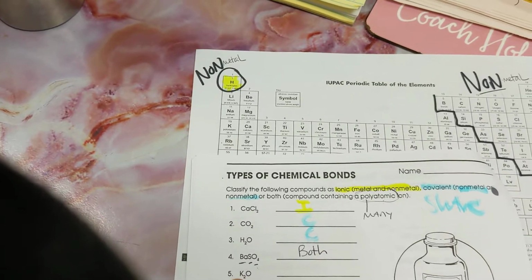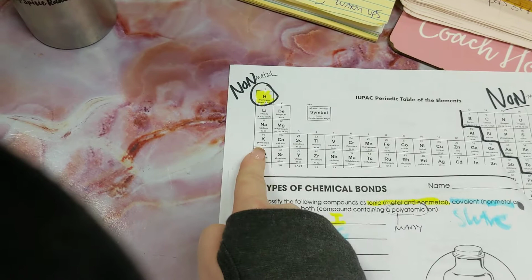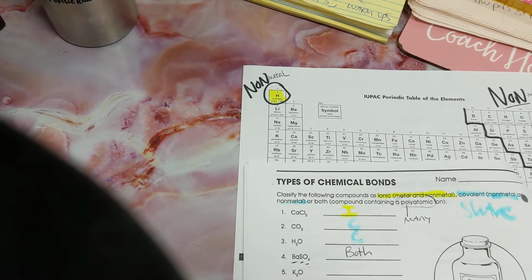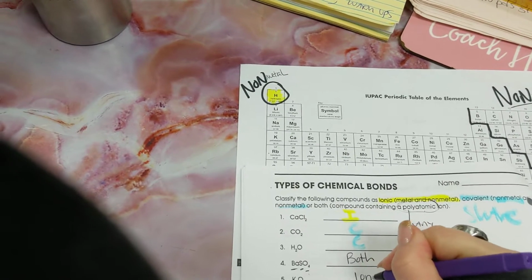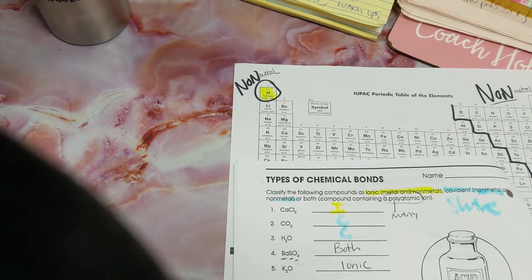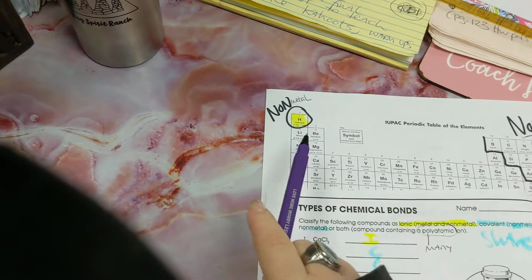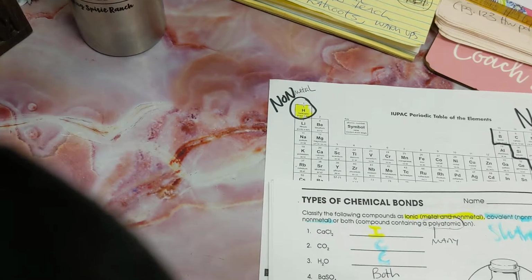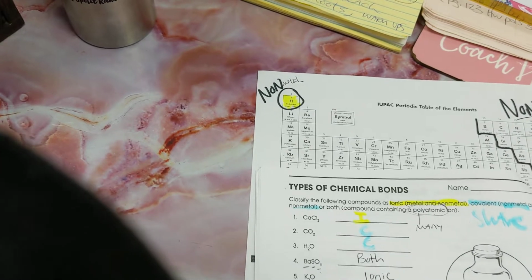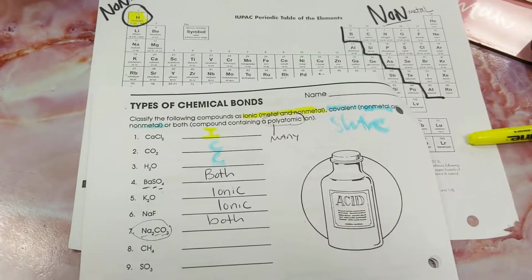So if we look at the first element here, K is for potassium. That's a metal bonded to the nonmetal oxygen, so that would be an ionic bond. The next one is sodium fluoride, NaF. Sodium is on the left side of the periodic table, and it's not hydrogen, so sodium is also an ionic bond. We already did number 7, so let's take a look at number 8.